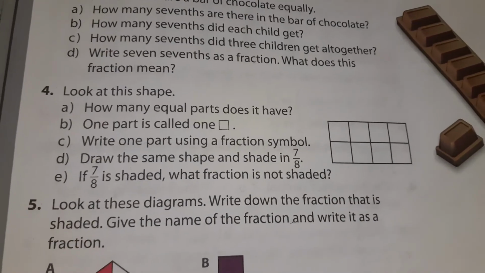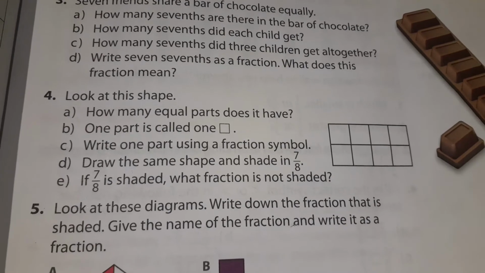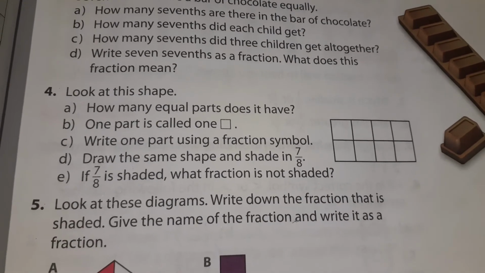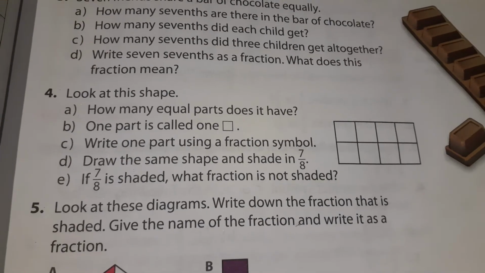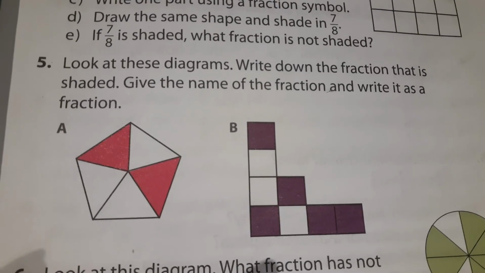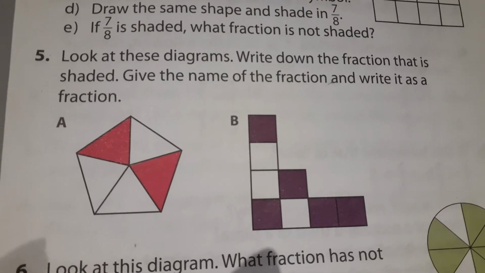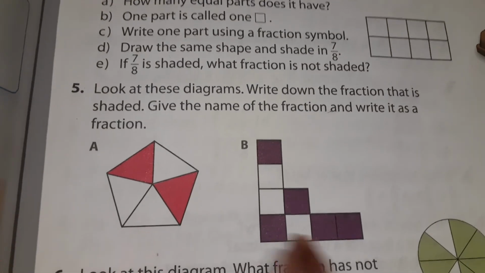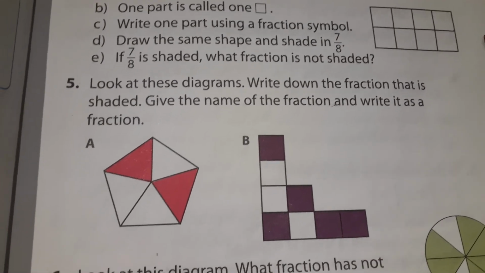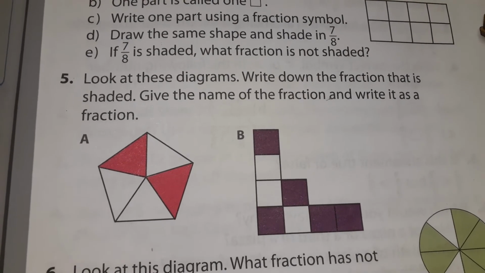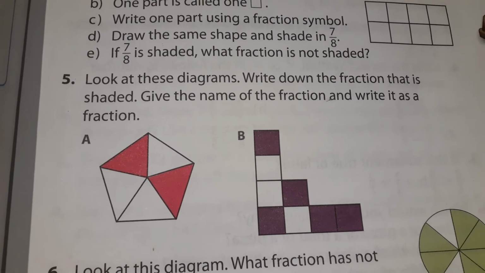E says if 7/8 is shaded, what fraction is not shaded? That one's going to be your one that you do all on your own. Try your best for me. Now, if we look at question 5, it says, look at these diagrams. So this one and this one. Write down the fraction that is shaded. Give the name of the fraction and write it as a fraction.